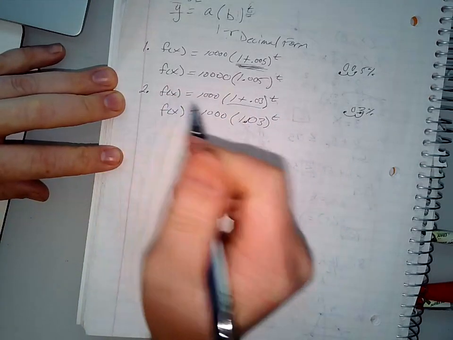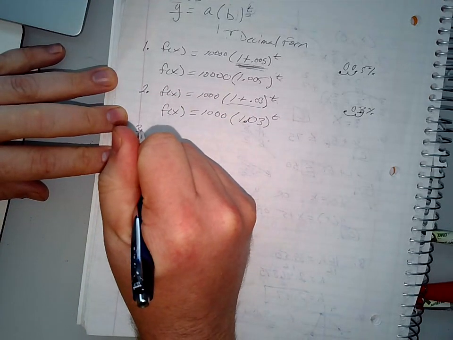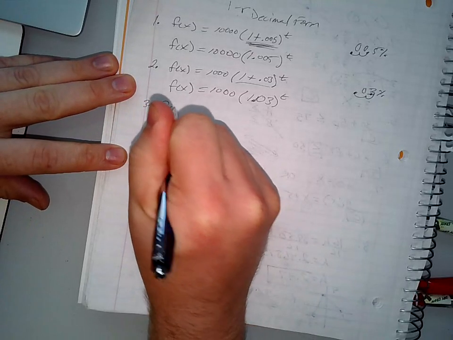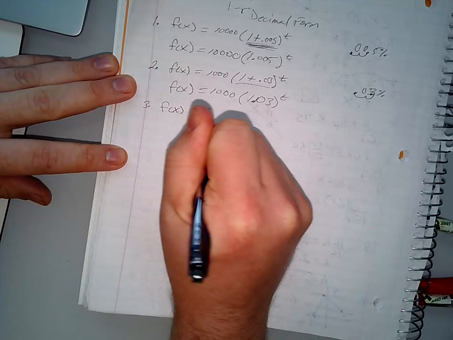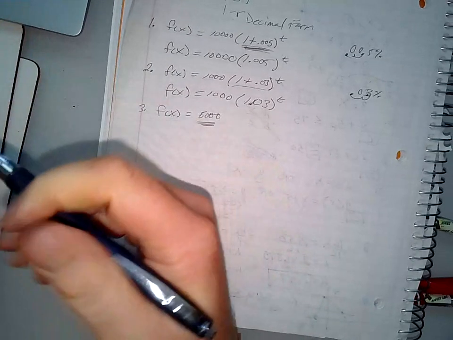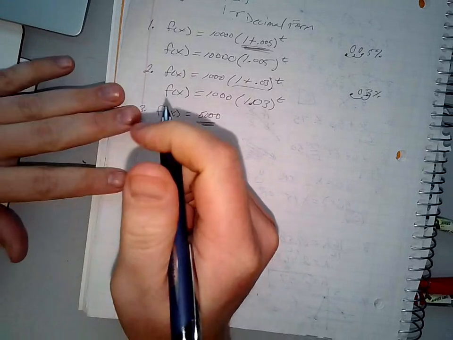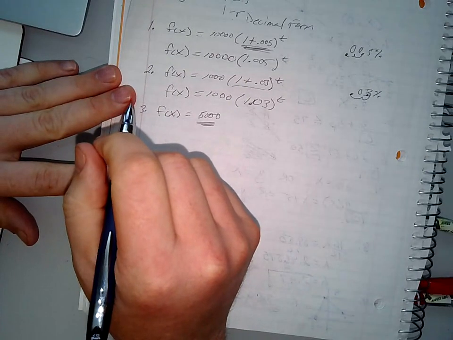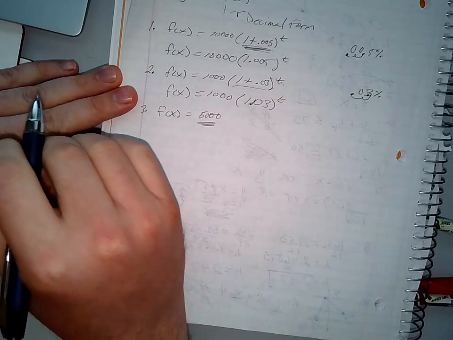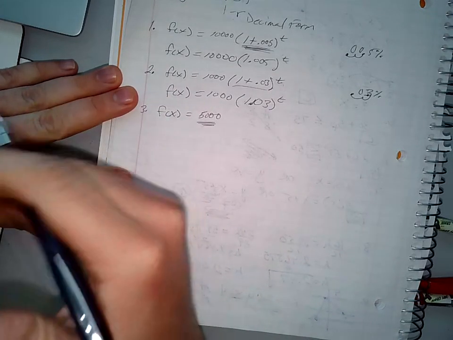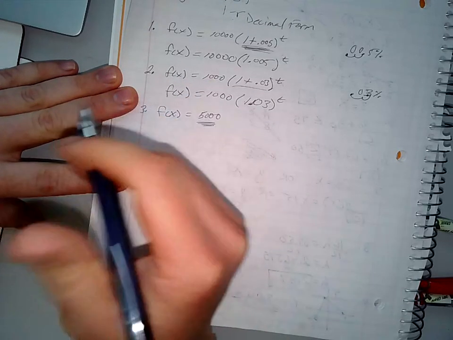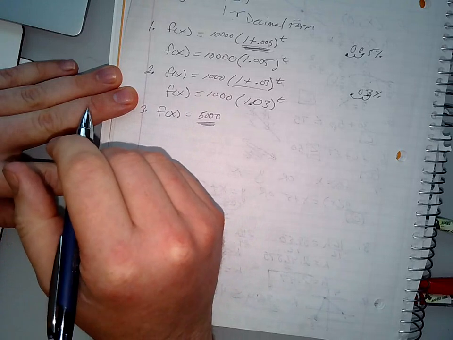Number 3. Number 3 says a student took out a loan for $5,000, so f of x is equal to 5,000. Remember, this is your initial amount, however much you took out, however much you borrowed, all that good stuff. And plans to pay off half the amount owed each year. So if this is paying off or decaying, we're going to go by half each year. So what is that?